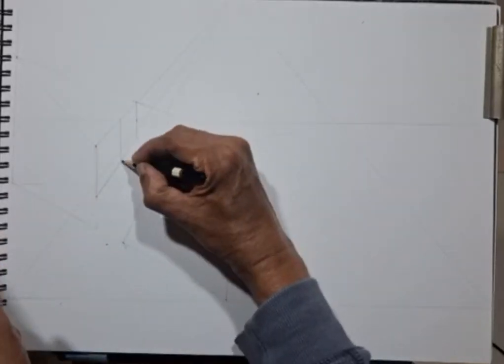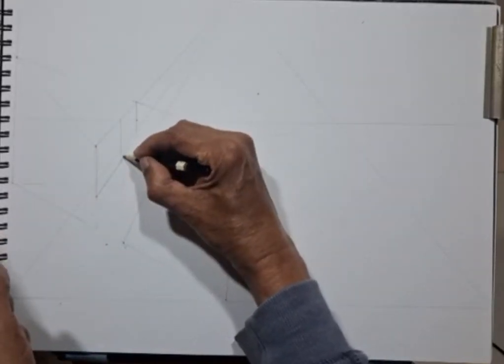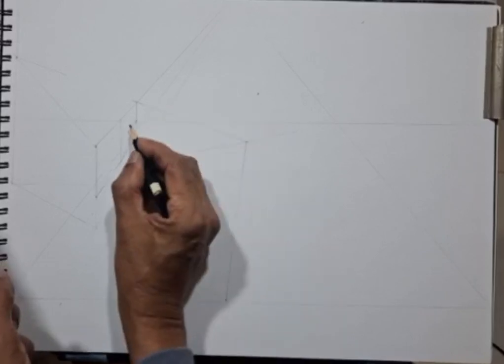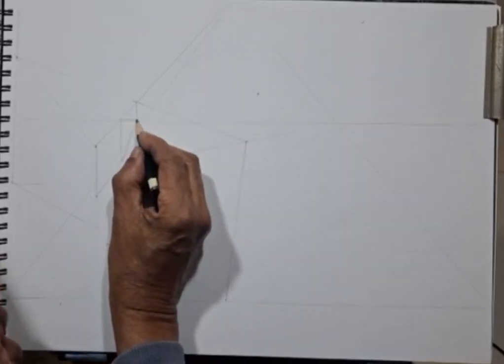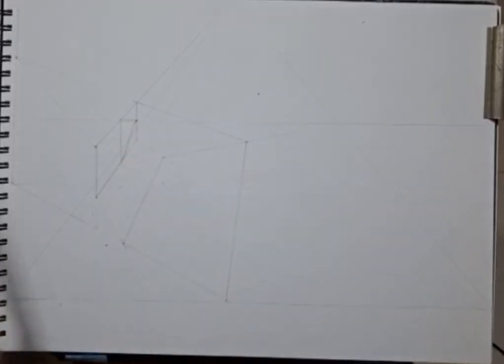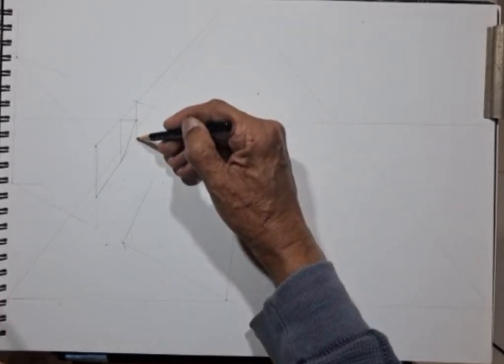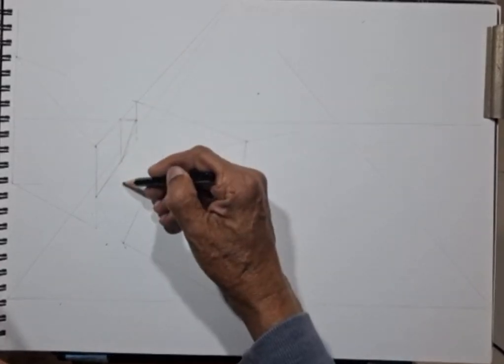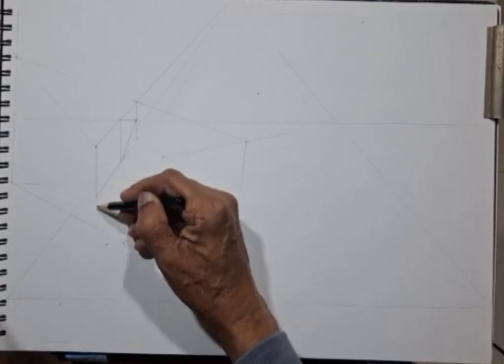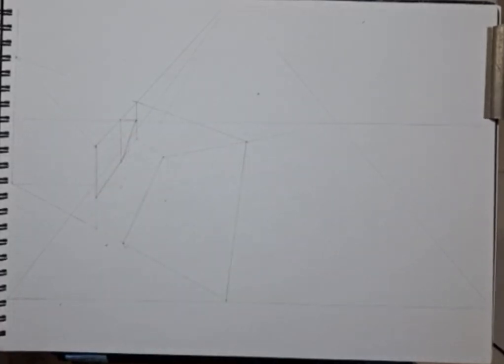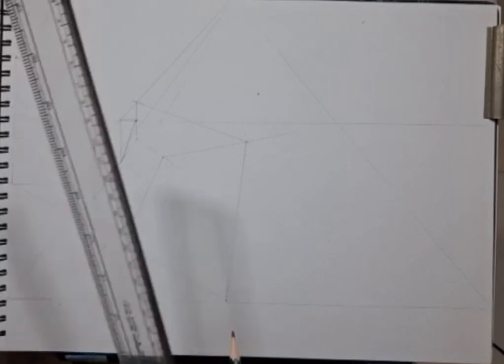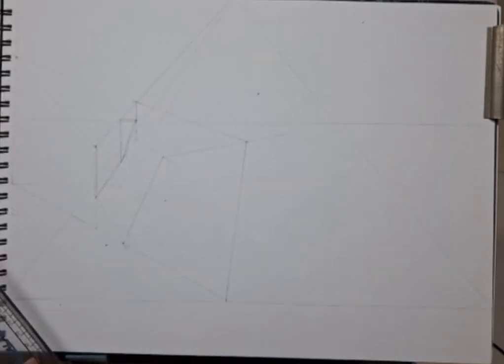Okay, the board is cut like that. The board is cut like that. Because of that line, we got that line coming to the ground. That's how we have to elevate.